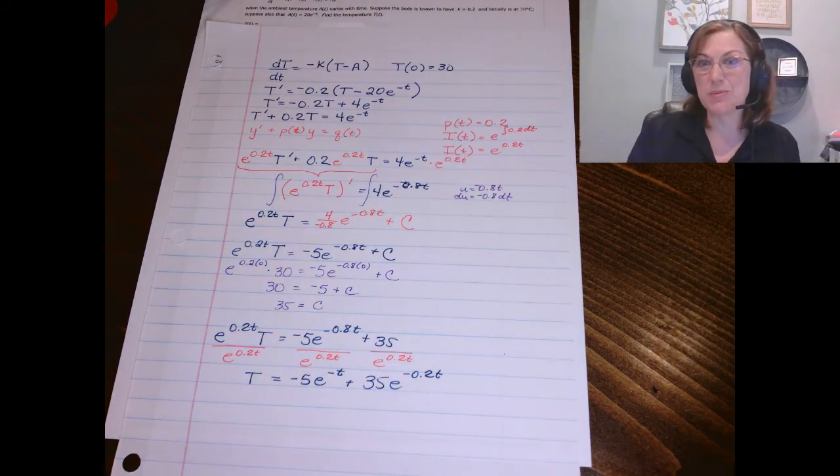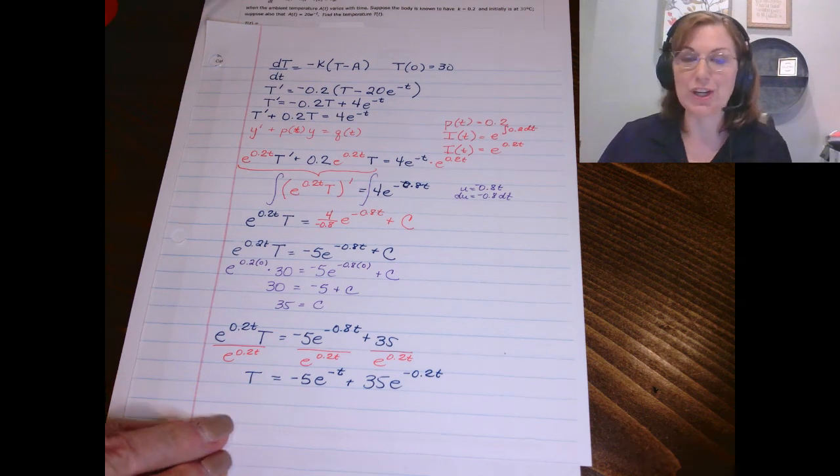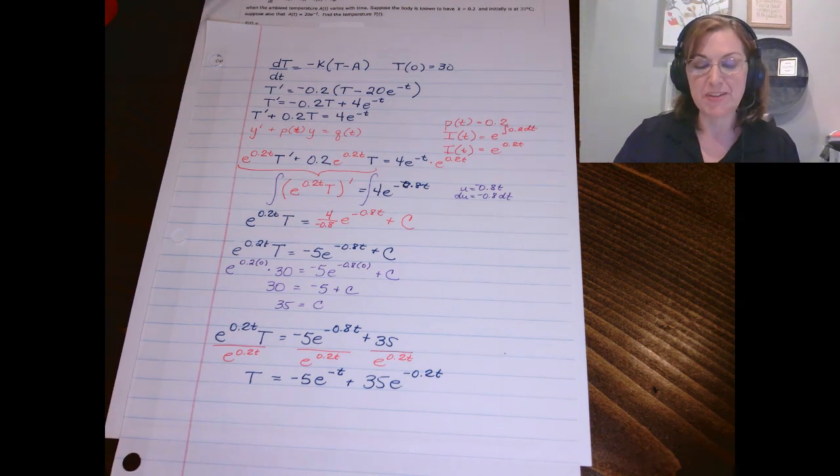So I hope that helps with this problem. This is what it was looking for for capital T there.